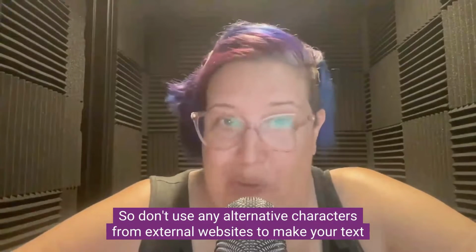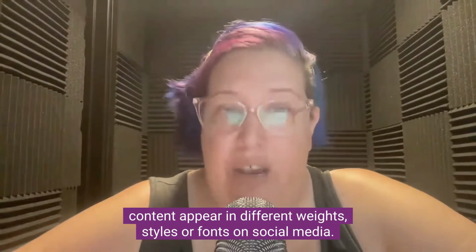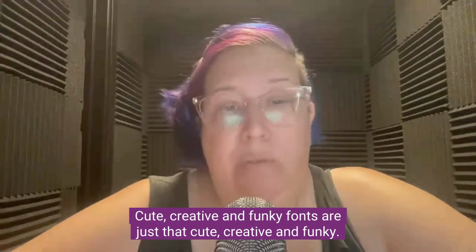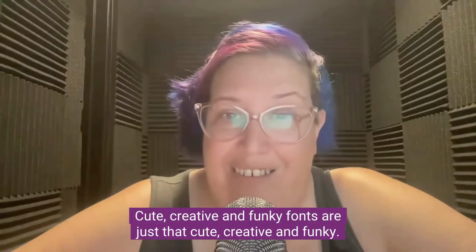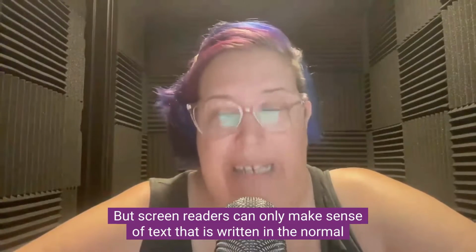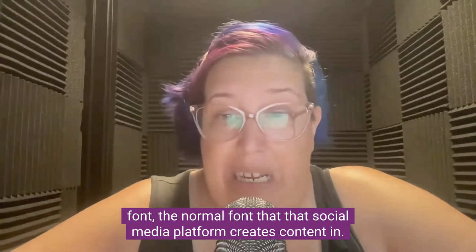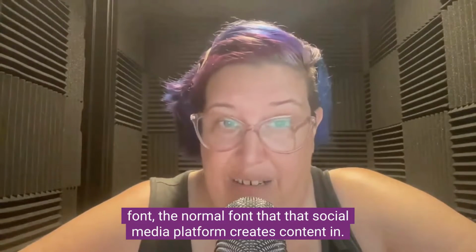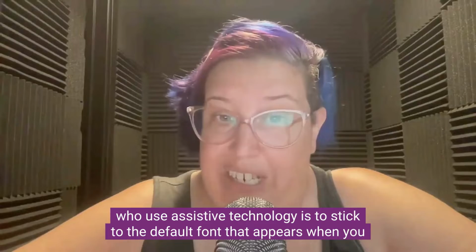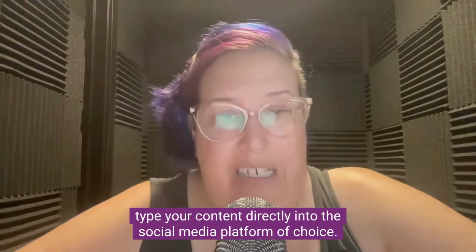So don't use any alternative characters from external websites to make your text content appear in different weights, styles, or fonts on social media. Cute, creative, and funky fonts are just that, cute, creative, and funky. But screen readers can only make sense of text that is written in the normal font. The normal font that the social media platform creates content in. So the only way that you can make your social media copy accessible to people who use assistive technology is to stick to the default font that appears when you type your content directly into the social media platform of choice.